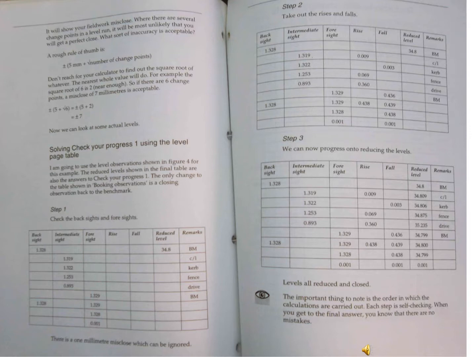And remark with the benchmark and the control level, car, fence, drive, and the BM. So those things you write into the survey book.